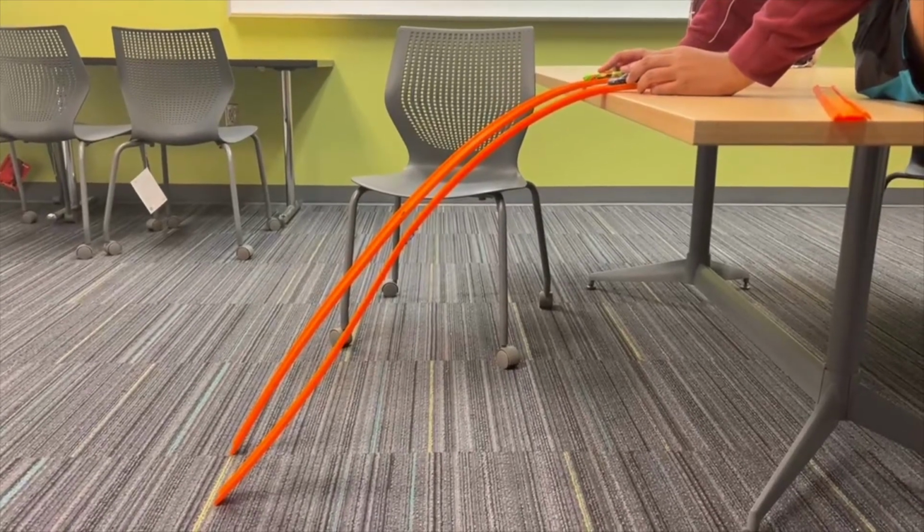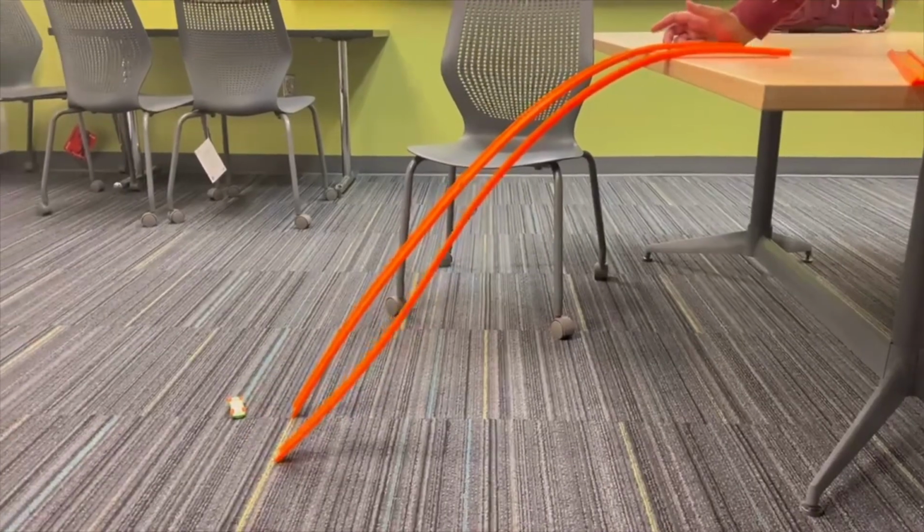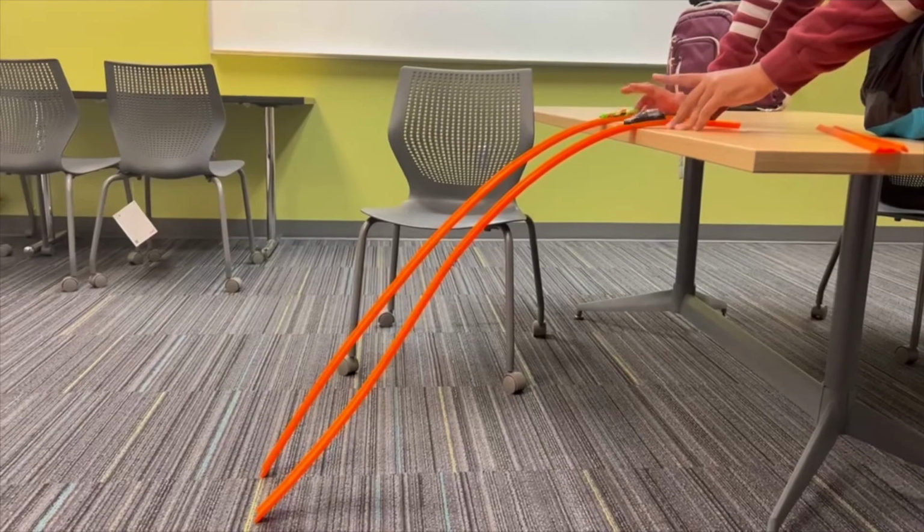Trial 2, 3, 2, 1, go. Trial 3, 3, 2, 1, go.